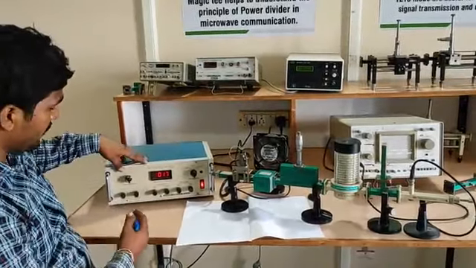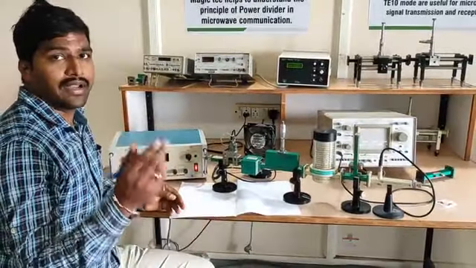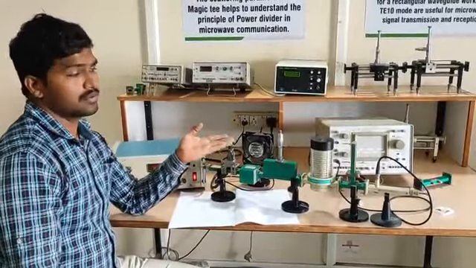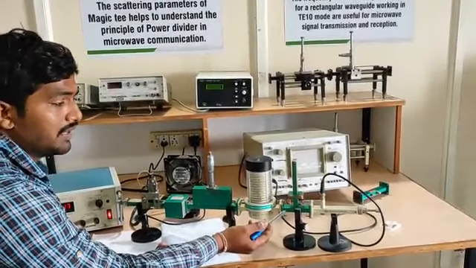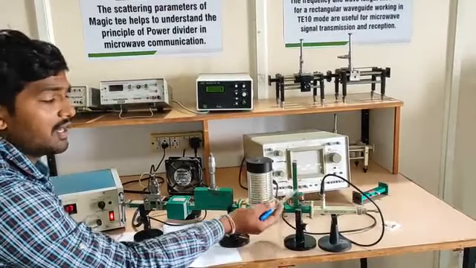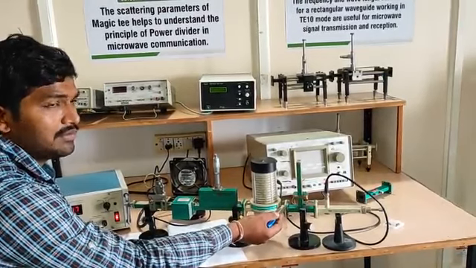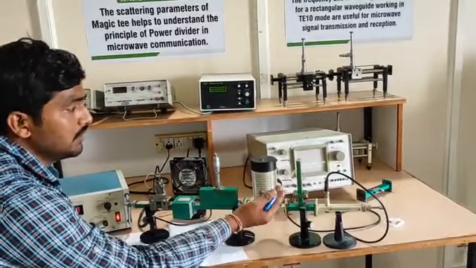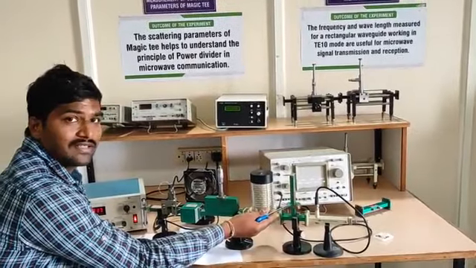Here we are taking the beam voltage as 235 volts and beam current as 19 milliamps. The input voltage is 15 millivolts. Connecting the E-plane T, with input at port 3, we got an output of 15 millivolts at port 1 and 15 millivolts at port 2. As well, with input at port 1, we got the output voltage at port 2 as 50 millivolts and the output at port 3 is equal to 0.